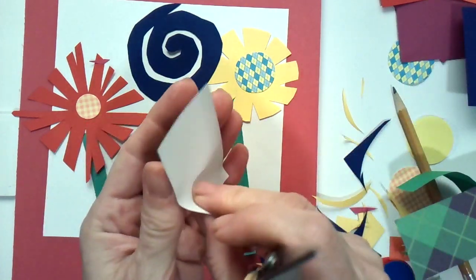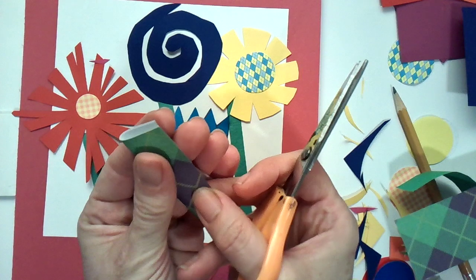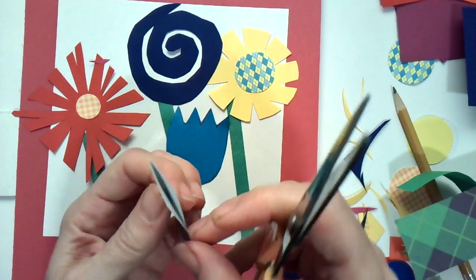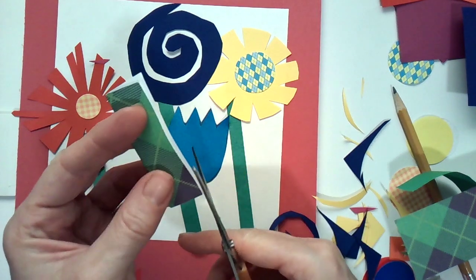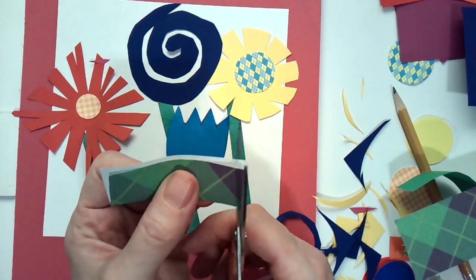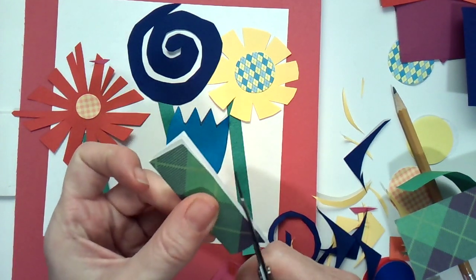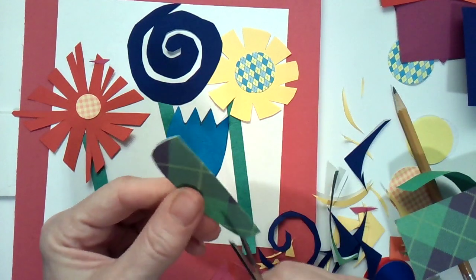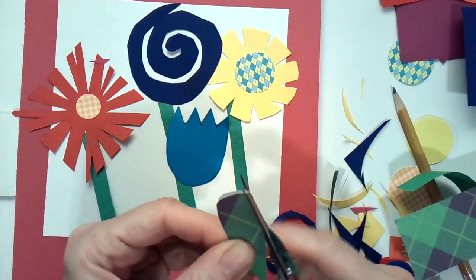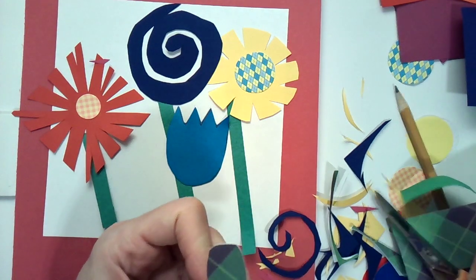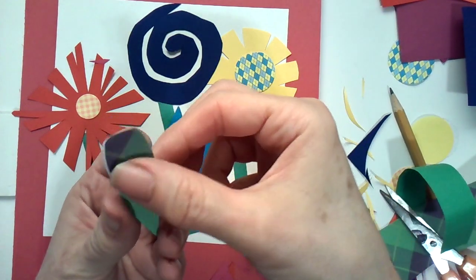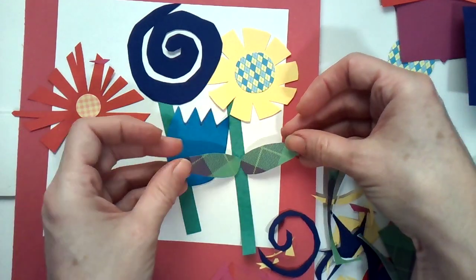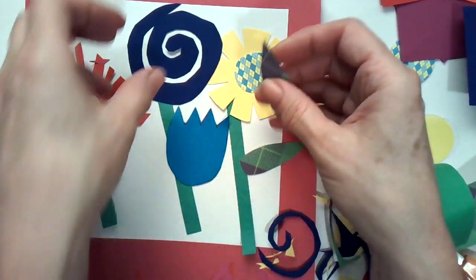What you could do if you want two pieces to be the same, go ahead and fold your piece in half, and then when you cut one out, you'll be able to cut the other out as well. So I'm going to just cut out a leaf shape. And so here it is, and because I folded it, now I have two sides, so I can glue that down to my sunflower.